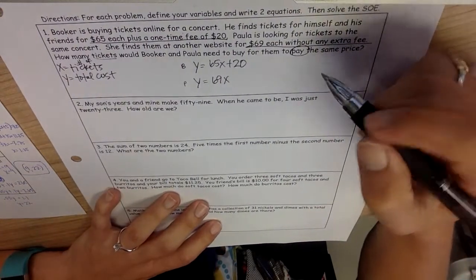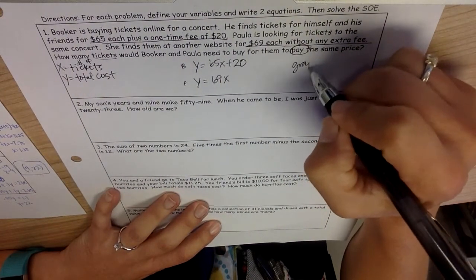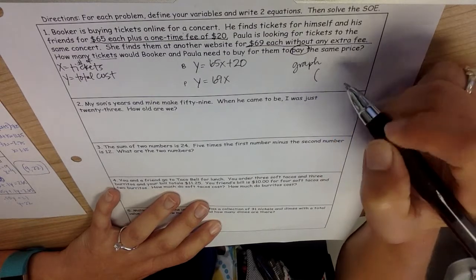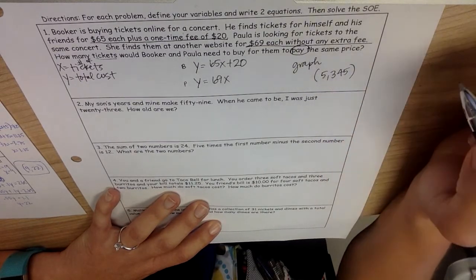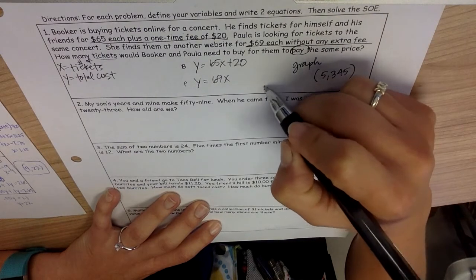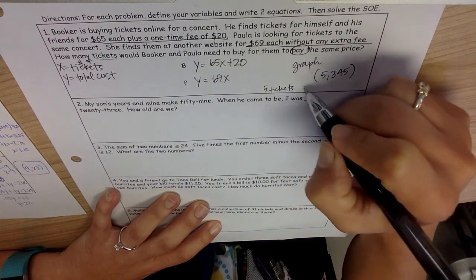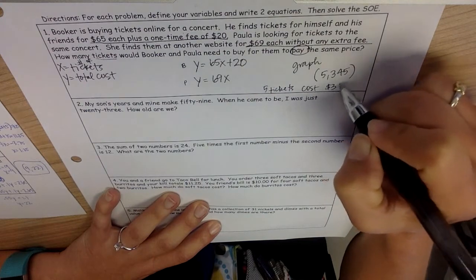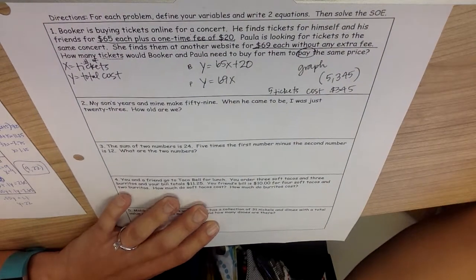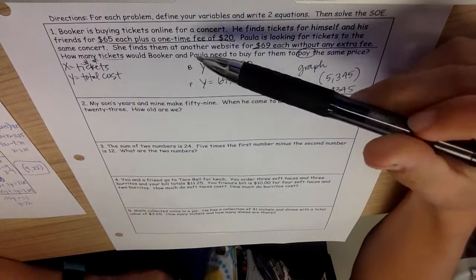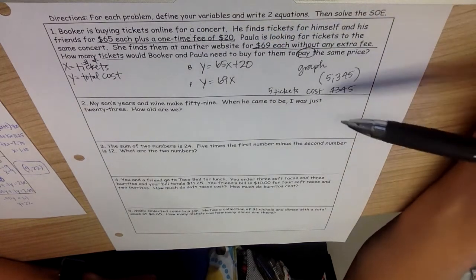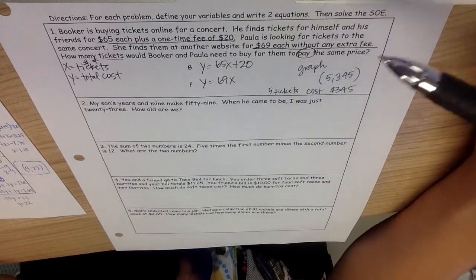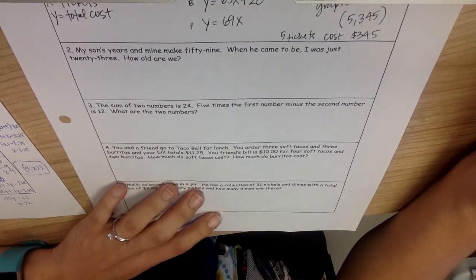And then use your calculator to graph them since they're both in y equals form, and you should get (5, 345) as your ordered pair. So 5 tickets would cost $345 total. And no matter if you go with Paula or Booker's website, you would pay the same price if you bought 5 tickets. Okay, now number 2.